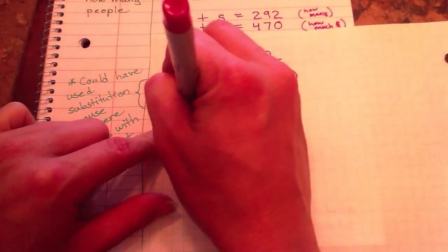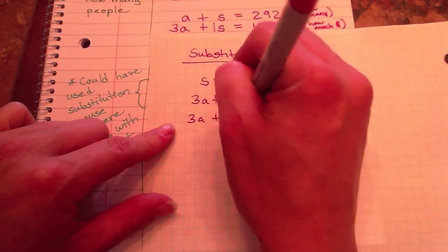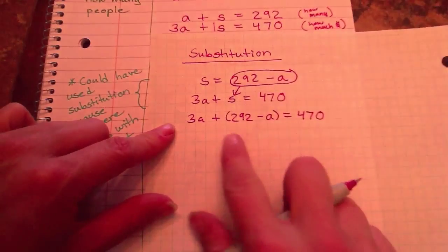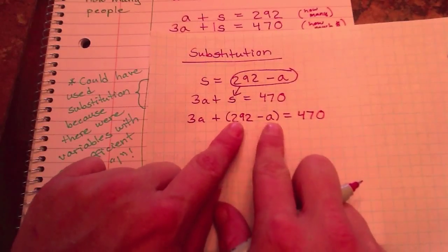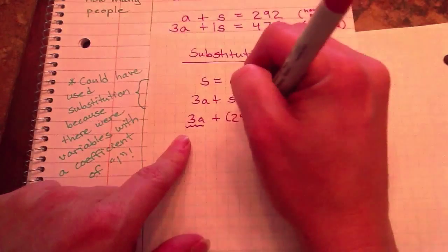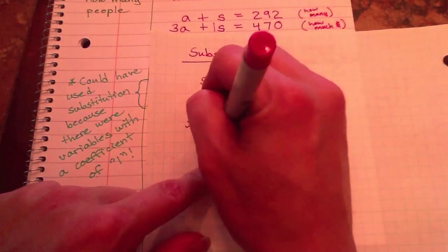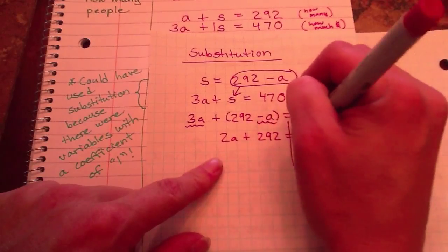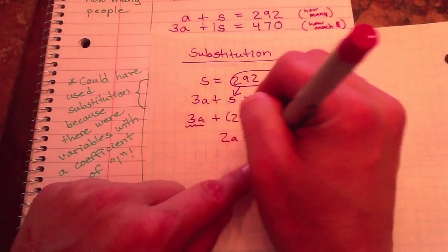Rewrite it, 3A plus, and now I didn't have anything to distribute. I'm used to writing it in parentheses anyway, just in case, but once I look, I only have a positive here. Nothing's going to change. Now I can just start simplifying. I have 3A subtracting A, which is a 2A. 2A plus 292 equals 470. Now I subtract 292.